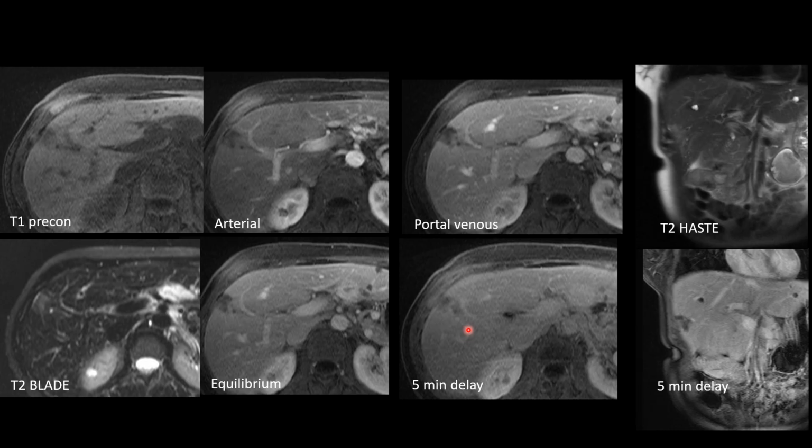Let's look at a case. Here we have an MRI image of the liver with all of our relevant sequences. We can see on our T1 pre-contrast image a hypointense nodule in the right hemiliver, which is very mildly T2 hyperintense. On the arterial phase, there's minimal arterial enhancement with some degree of progressive enhancement on subsequent phases of contrast.